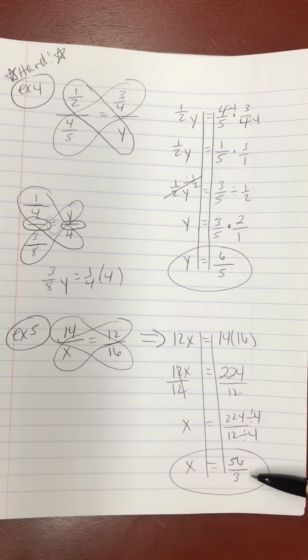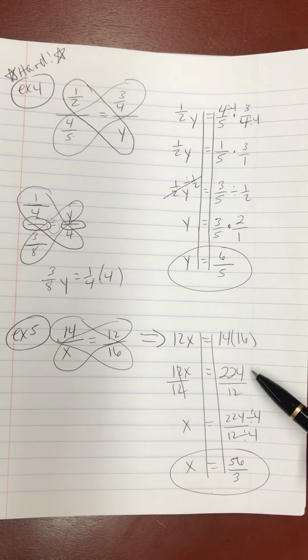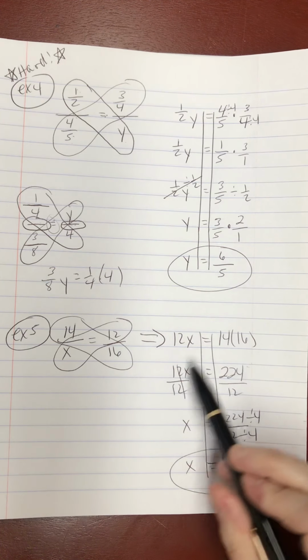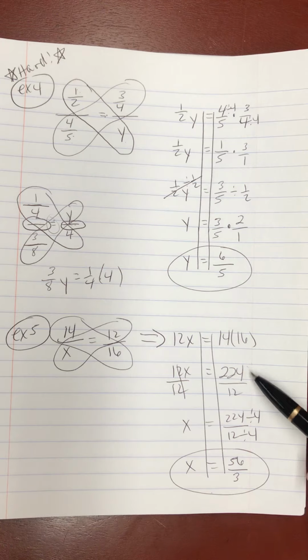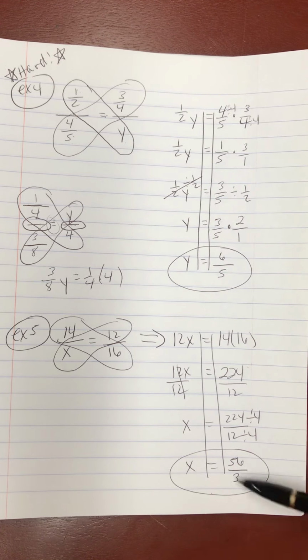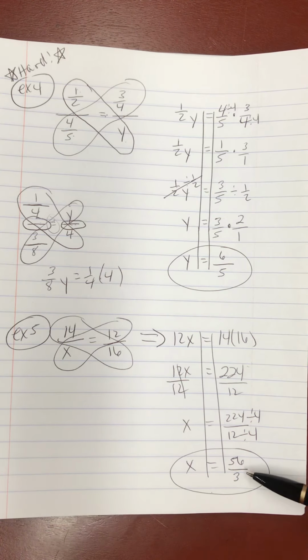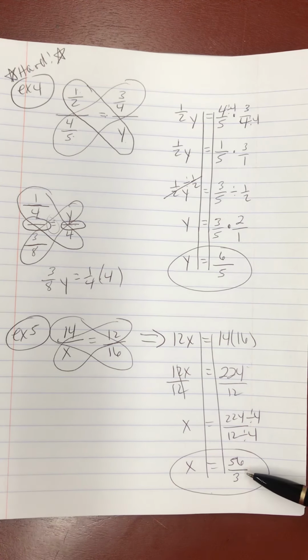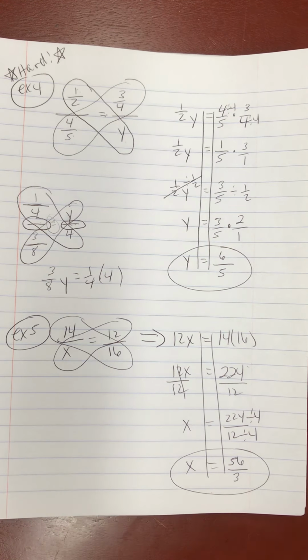And again, I know it's tempting. Some of you, on this step way up here, might have typed 224 divided by 12 into your calculator, and then got some sort of decimal. But we don't want to do that. Only write a decimal if the directions tell you to, and they will sometimes. So just be on the lookout for that, but don't do it if they don't tell you to.